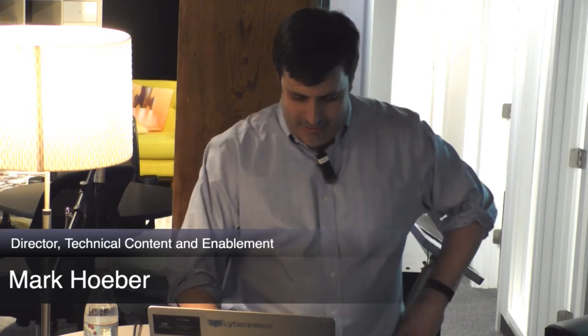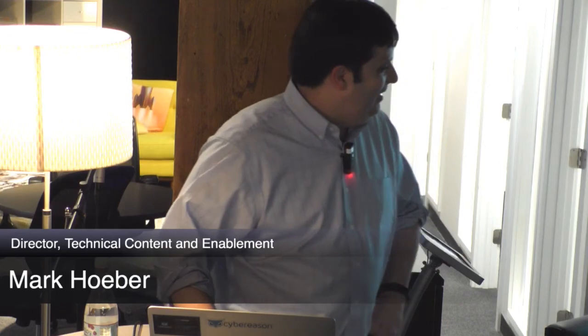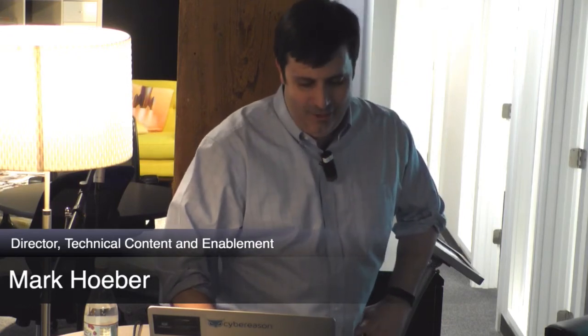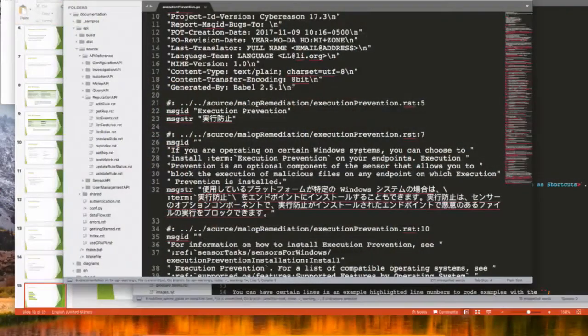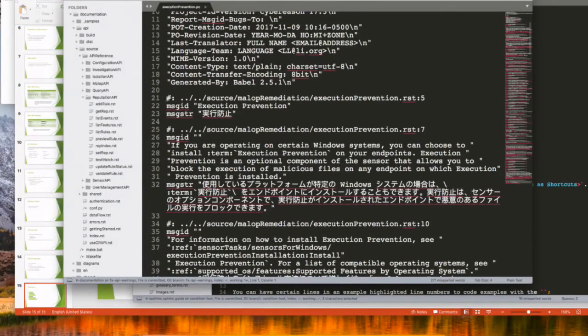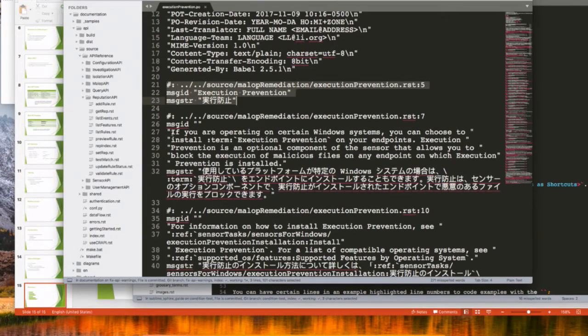Okay, so this is a little dense, but basically this is what they call a PO file for an RST file, which you see here for each string there's an English string and then the Japanese string, and it gets a little more complicated in some examples.